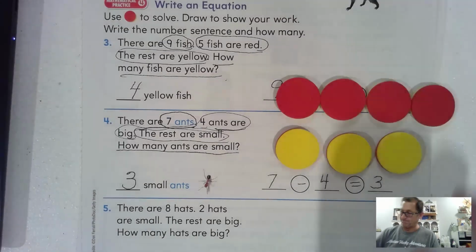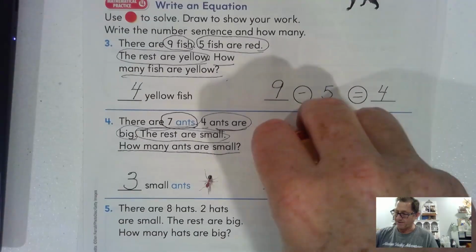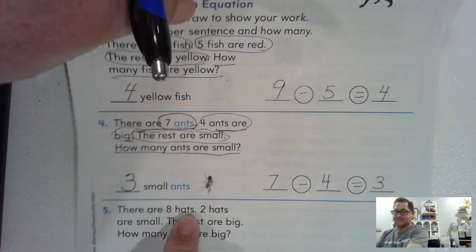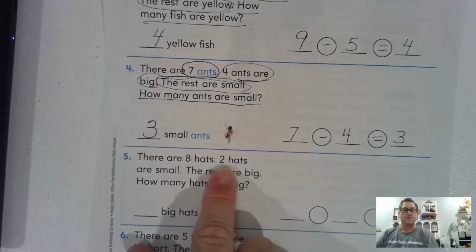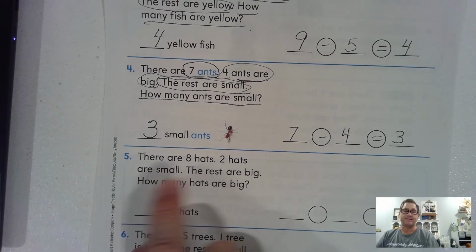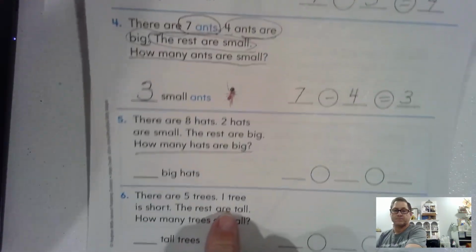Number 5. There are, hang on, sorry about that. There are 8 hats. 2 hats are small. The rest are big. How many hats are big? So that's what we have to figure out, right?